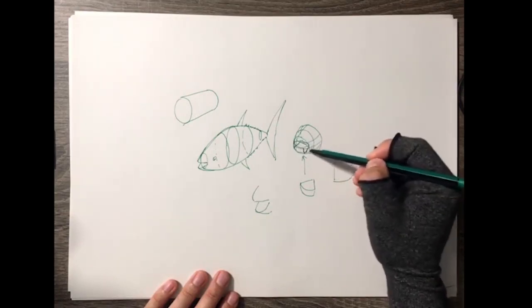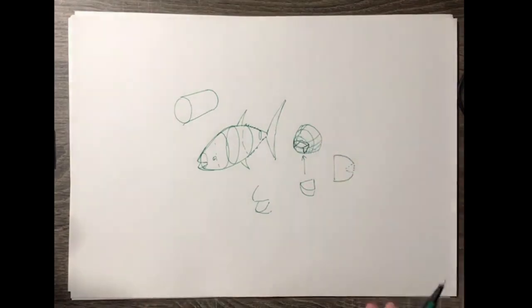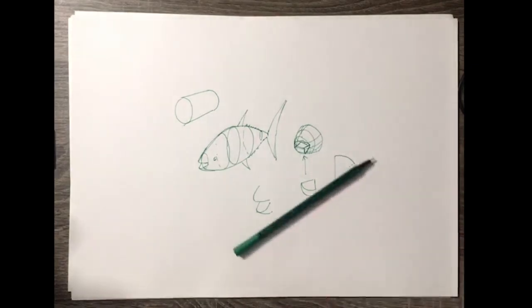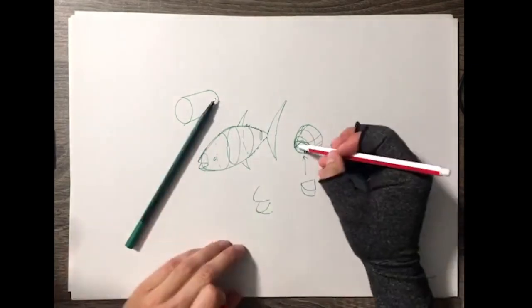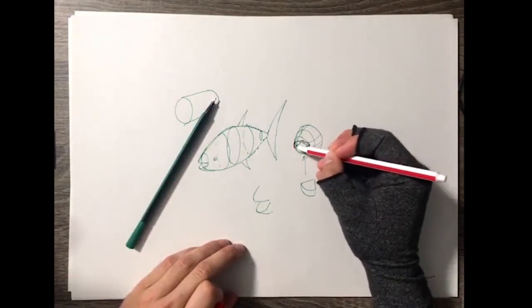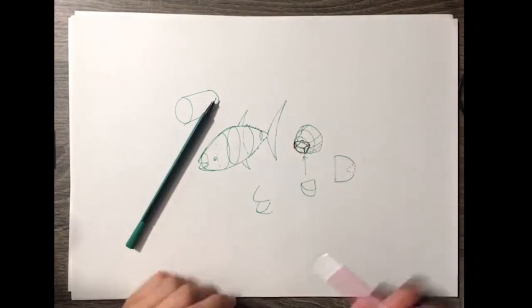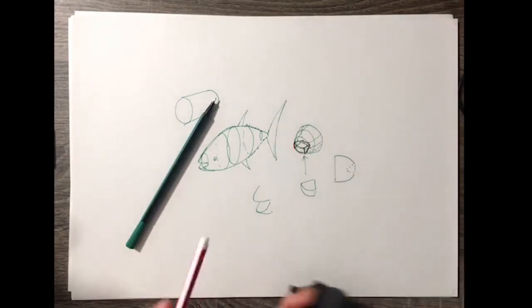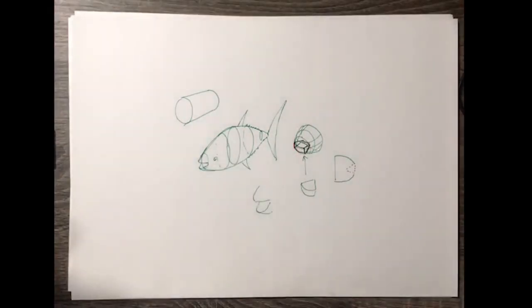Let me indicate that in red. Right, so this is the part that I'm cutting out, which makes it visually more clear for me how that organic shape looks.